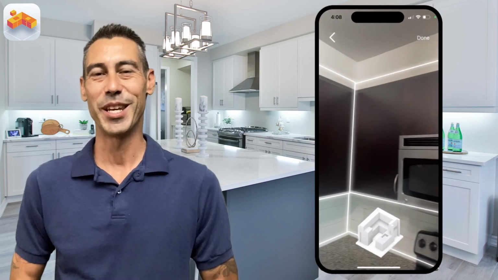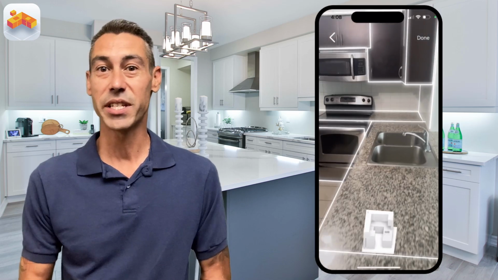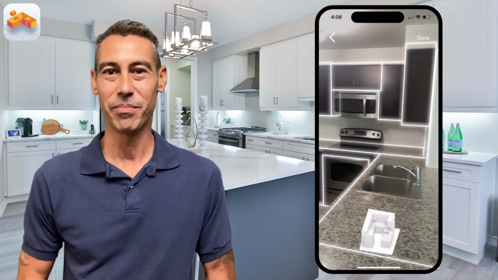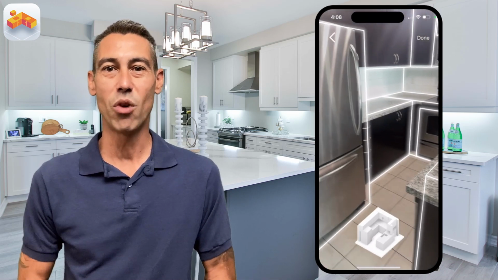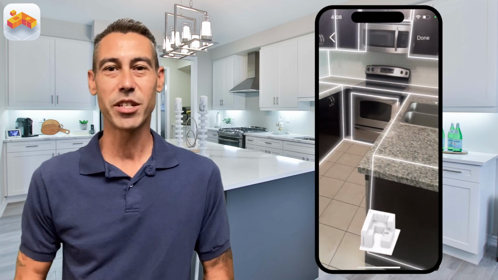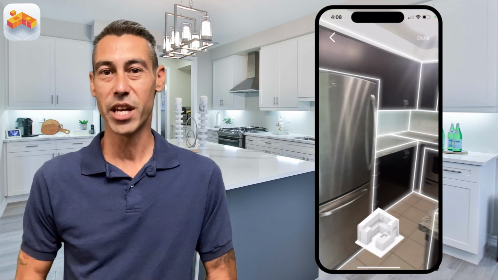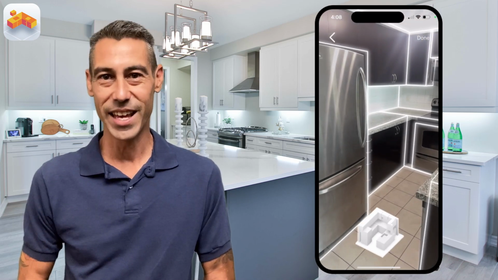Here's a pro tip to keep in mind. Think of your camera as a paintbrush. The more you paint or scan the same area, the more detailed and accurate the 3D model will be. For the kitchen area, we recommend moving back and forth over the same wall line a few times to capture as much detail as possible. Pay special attention to the corners of your kitchen. Scanning these areas in detail will result in a more accurate scan.